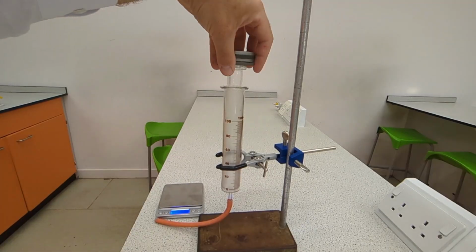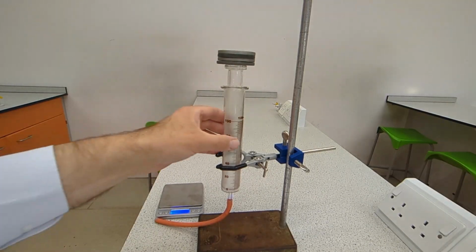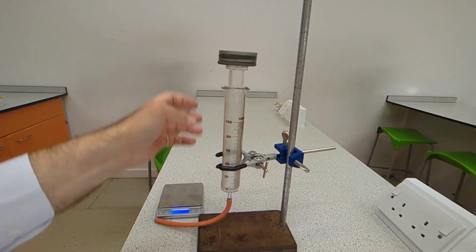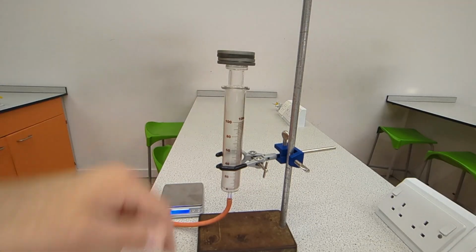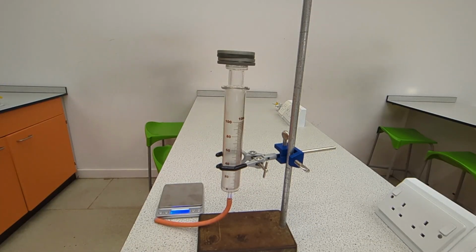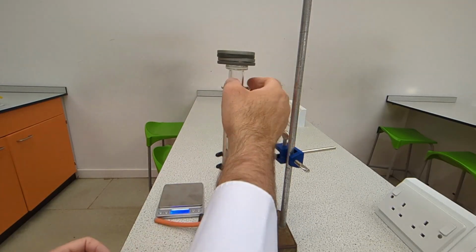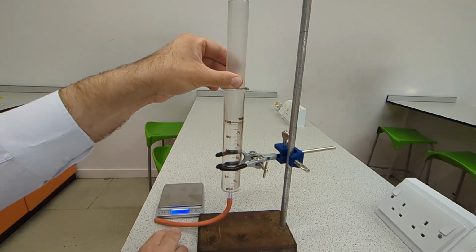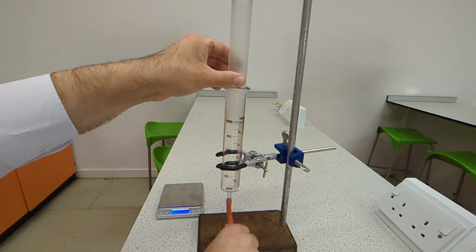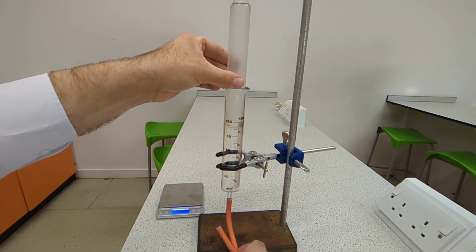Let's go to 400 added. And we're being careful. This should stay vertical. Otherwise, it's not going to be quite right, because the force won't be vertically down on the plunger, which means it won't be as accurate as it should be. You can get plumb lines and stuff to measure it, but I'm not going to do that. Can't be bothered. Right, let's release it.